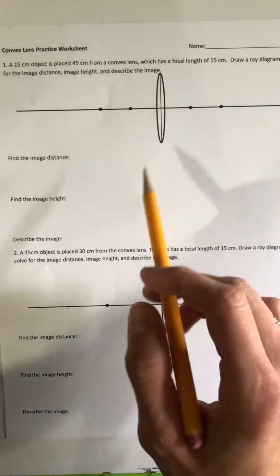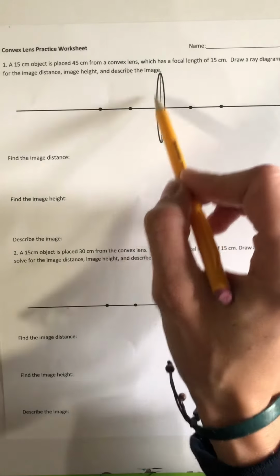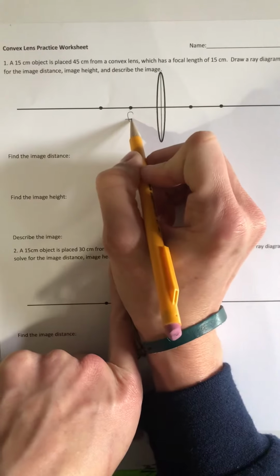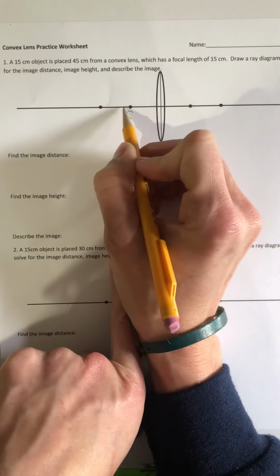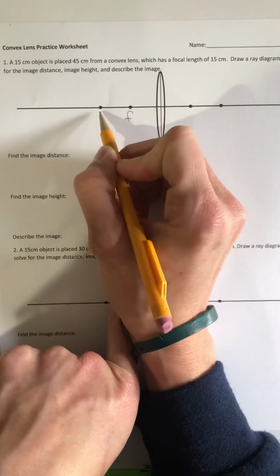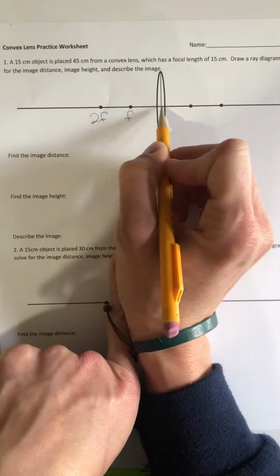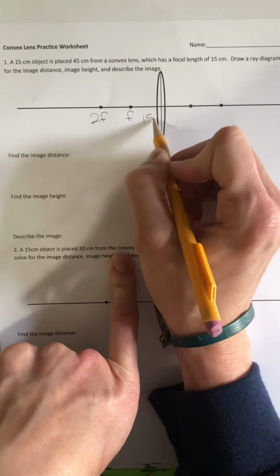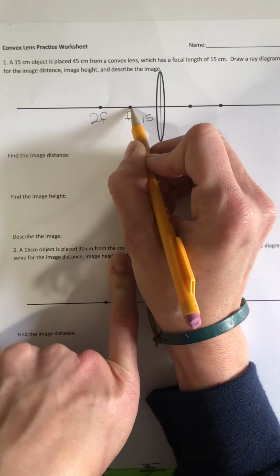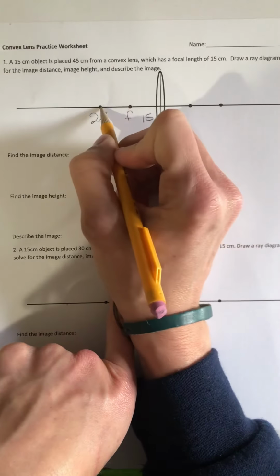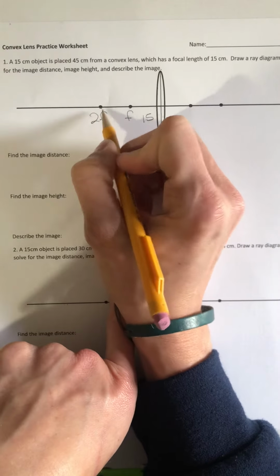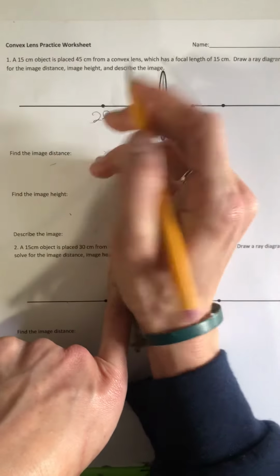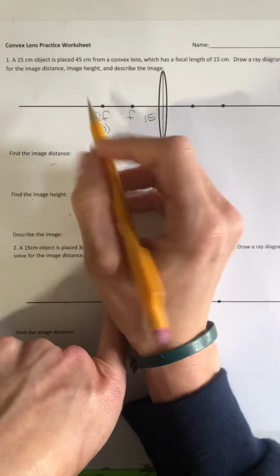So when you're thinking about these problems, I want you to know that the focal length is to the first F right here. So it's from the lens to that first F. 2F is actually double the focal length. So if the focal length is 15, so that's from here to here is 15 centimeters, from the focal length to 2F will be another 15, which makes that 30. Okay, so I'll put 30 right here. So that's really like 30 centimeters right there.